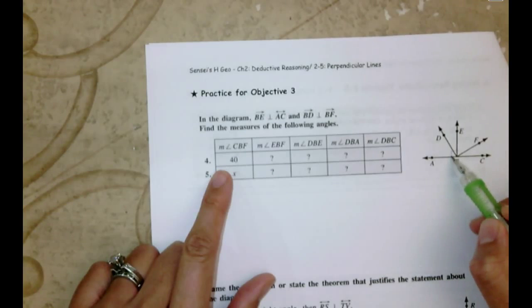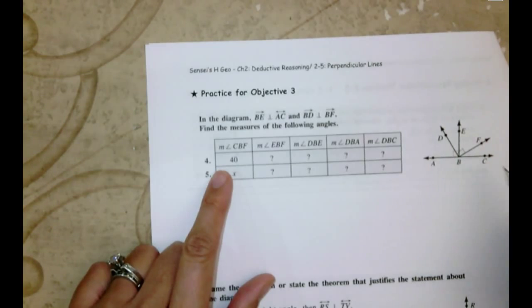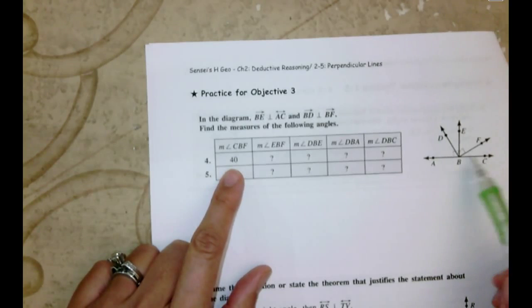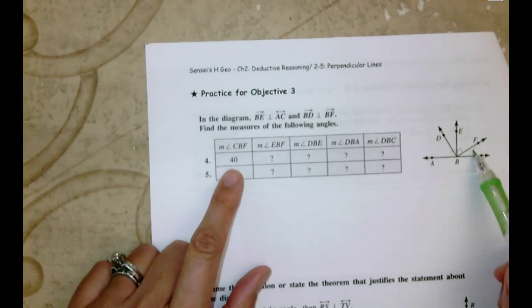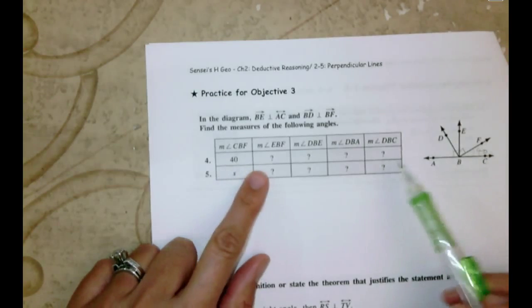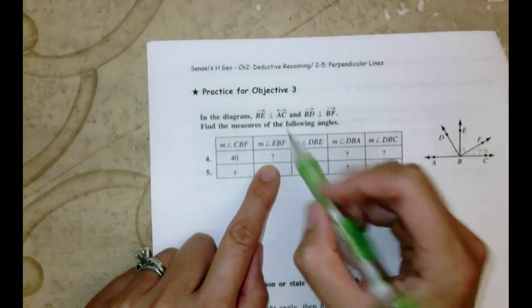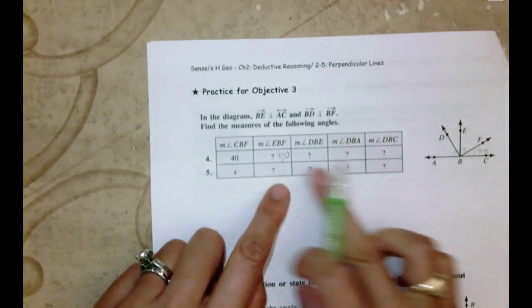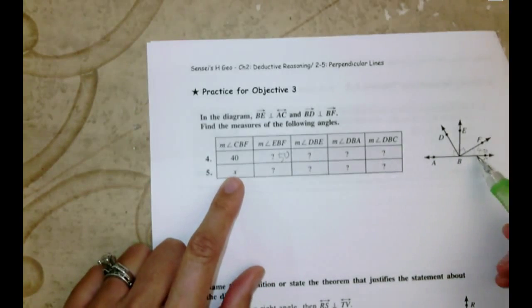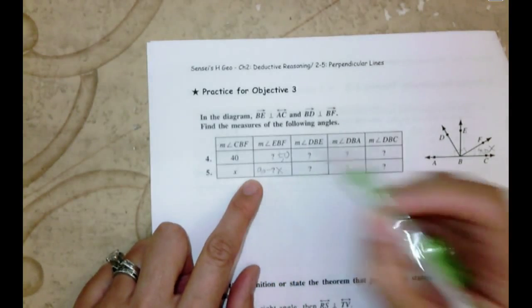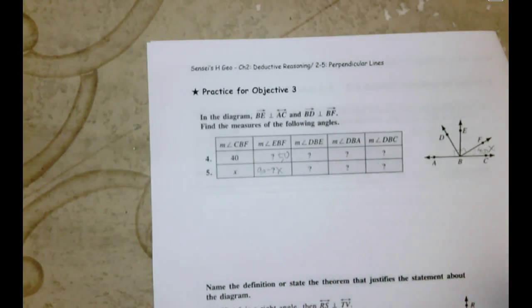So these are perpendicular and also this is perpendicular. If CBF is 40, then EBF, this is 90 degrees and this is 40, so this should be 50 and so forth. If this is X instead of 40, then this would be 90 minus X and so forth. So do the rest.